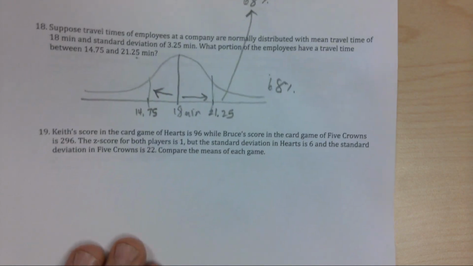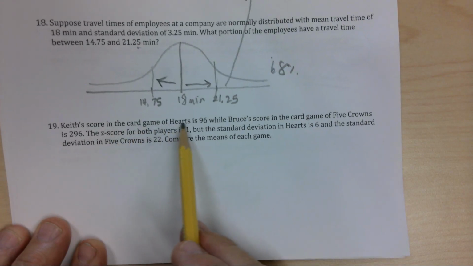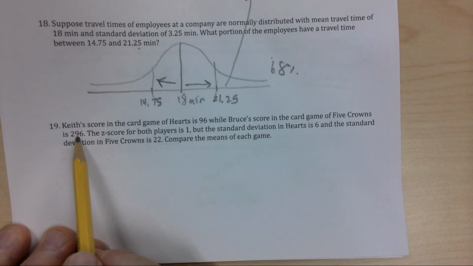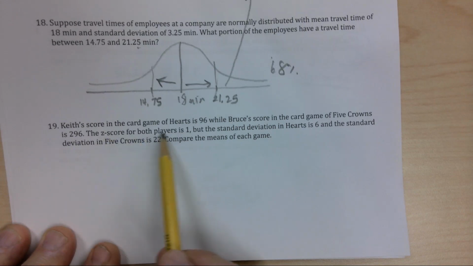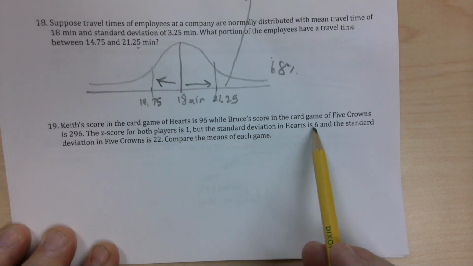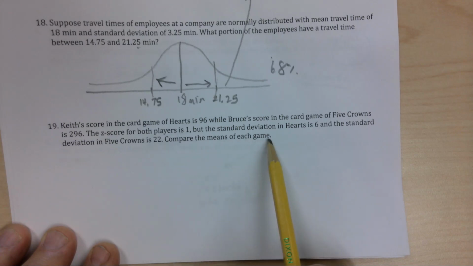Okay, last problem. Keith's score in the card game of hearts is 96, while Bruce's score in the card game of 5 crowns is 296. The z-score for both players is 1. But the standard deviation of hearts is 6, and the standard deviation of 5 crowns is 22. Compare the means of each game.